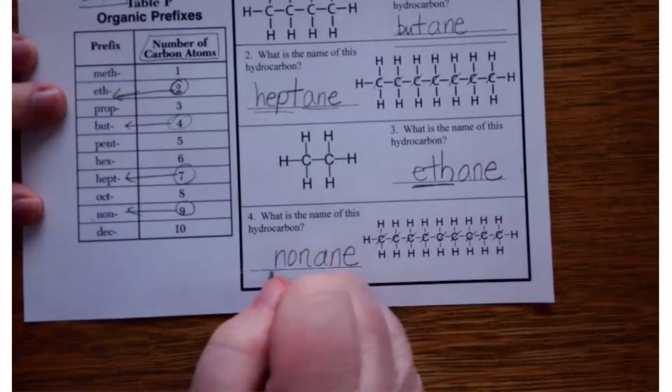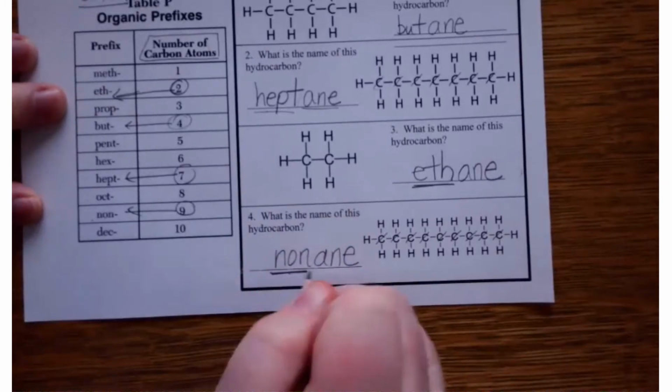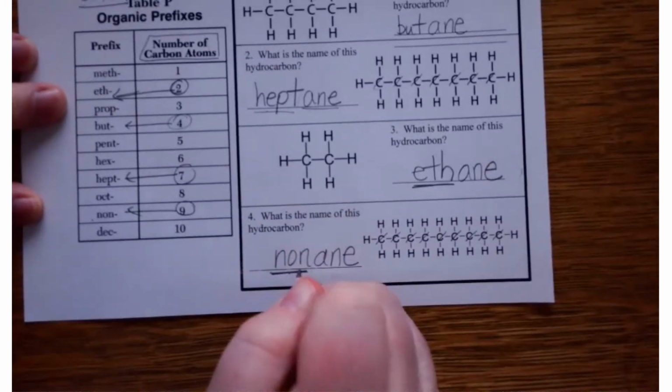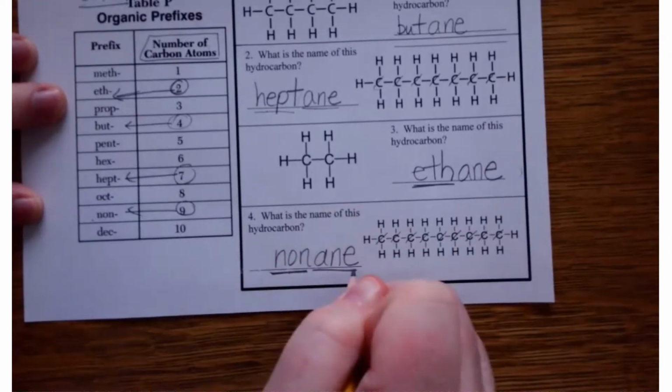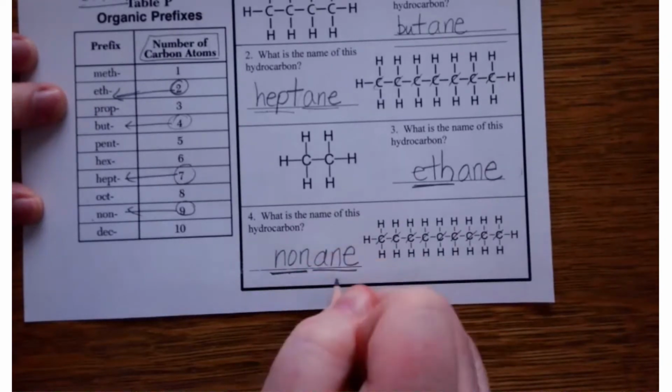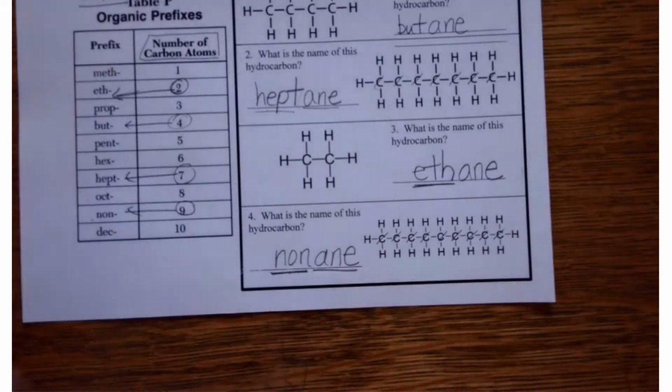What does the name mean? Non means 9 carbons. So I have a chain of 9 carbons. Ane connected with all single bonds and the rest filled with hydrogens.